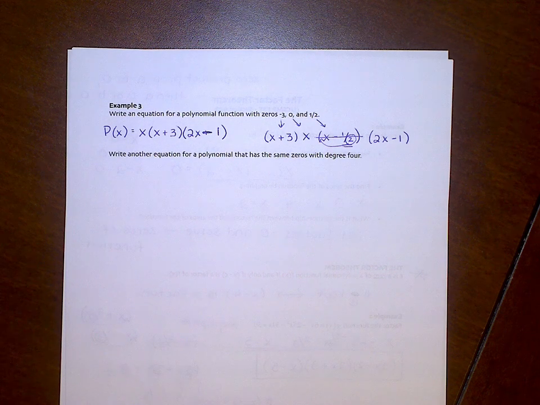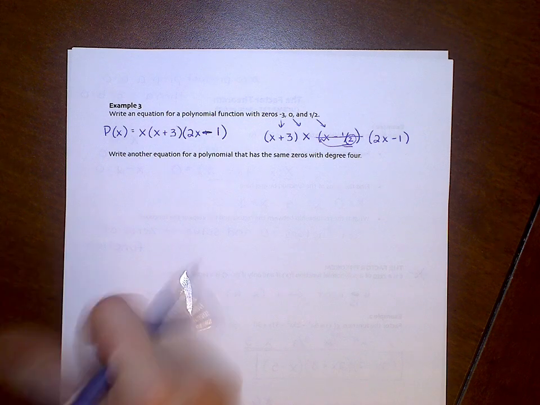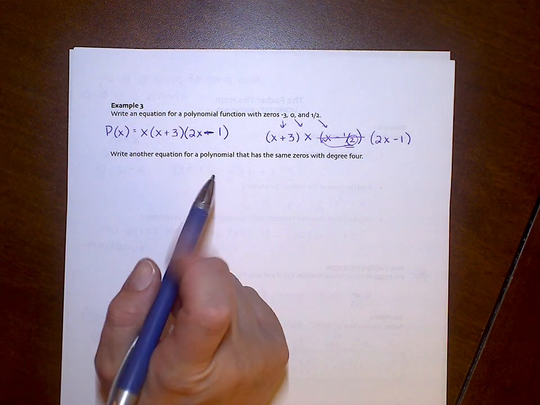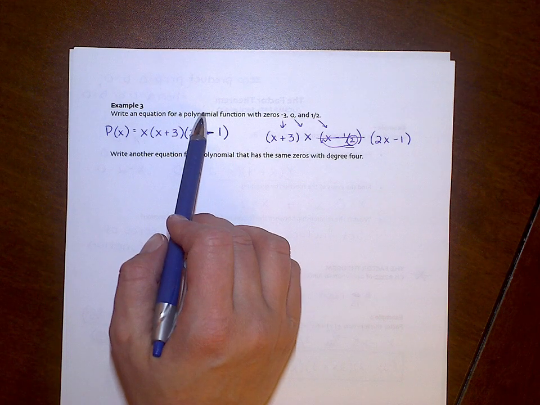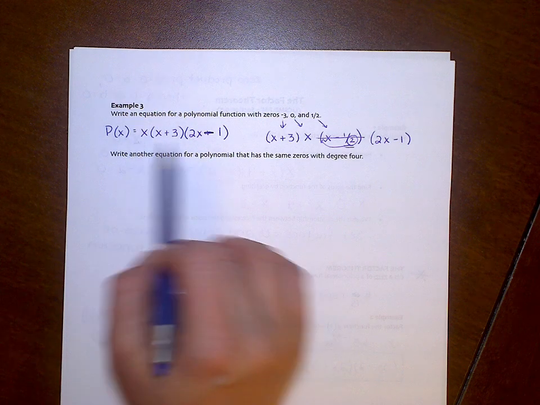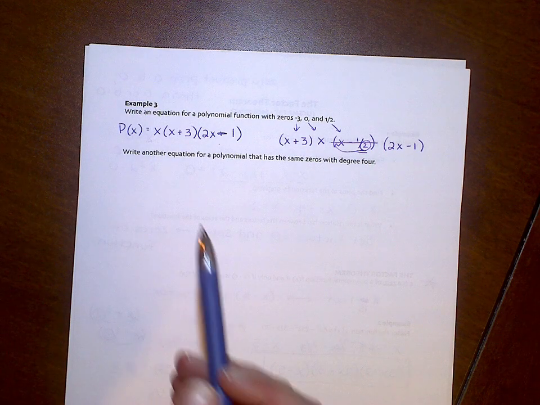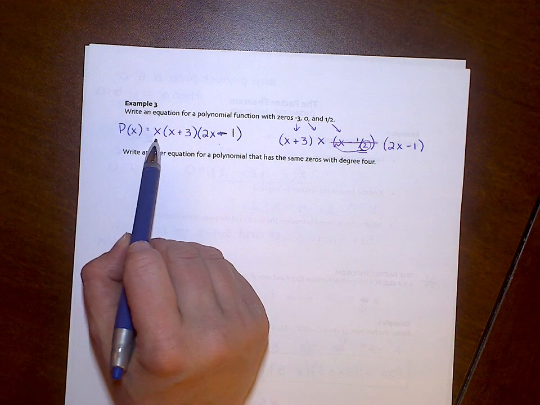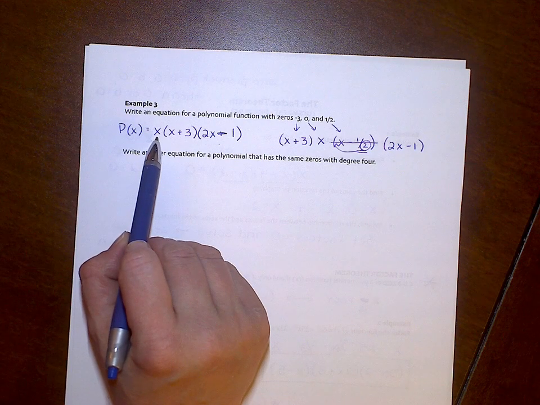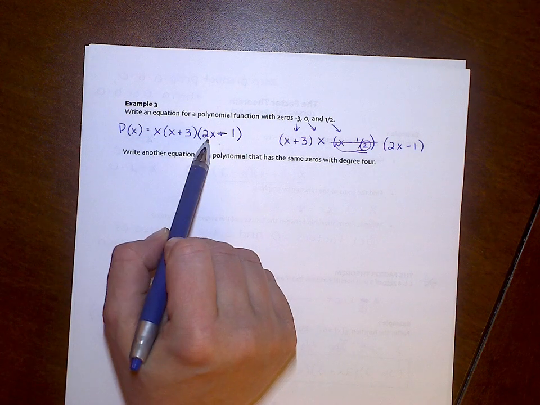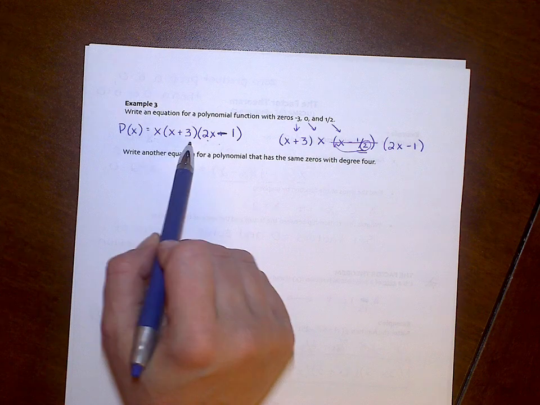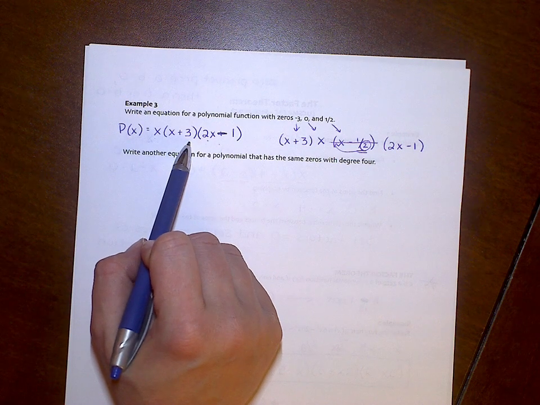Write another equation for a polynomial that has the same zeros, but now I want it to have degree 4. I should point out here, this thing has degree 3, because if I did go through and multiply this all together, which is what I would have to do if it said in standard form. It did not say that here, so I can just leave my answer this way. But if it said standard form, I would have to go through and multiply it all out. I would somewhere in there end up with an x cubed, because I have an x times a 2x. So this polynomial function right now has a degree of 3.